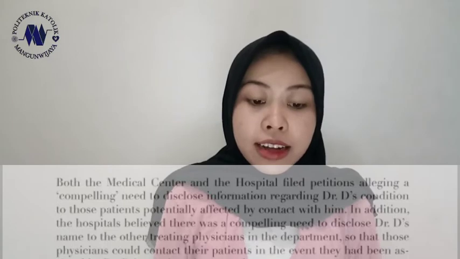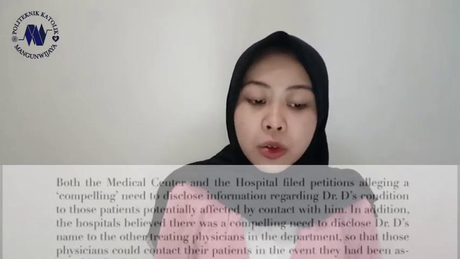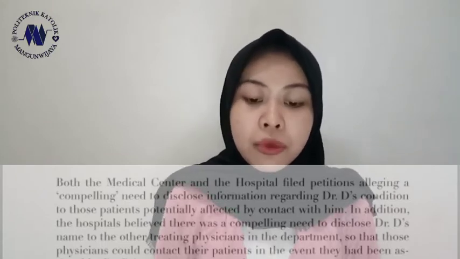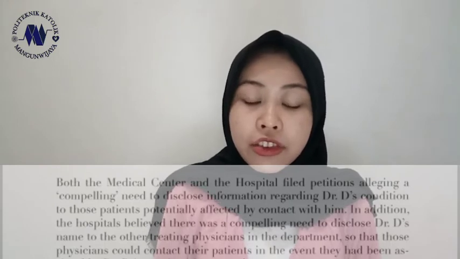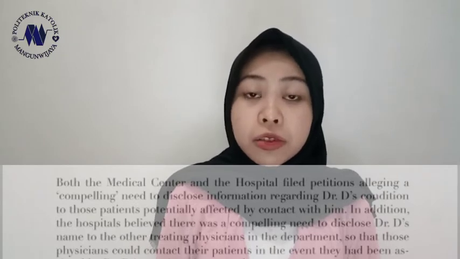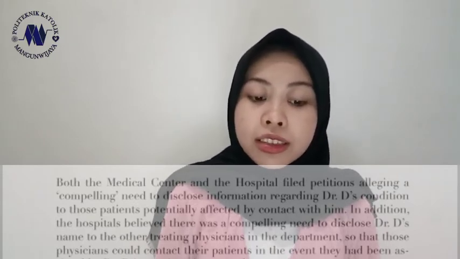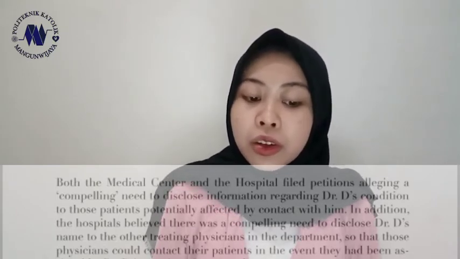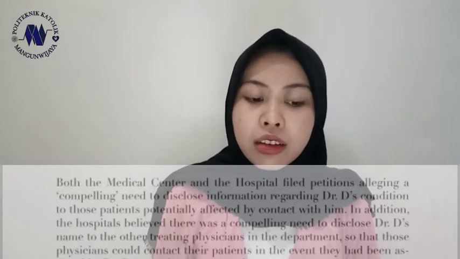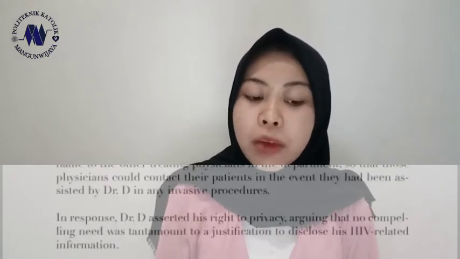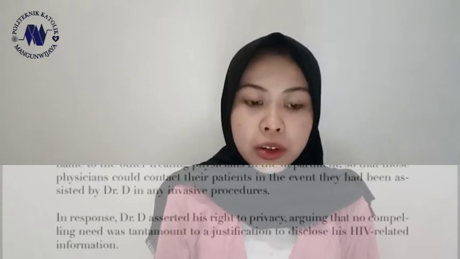Both the medical center and the hospital filed petitions alleging a compelling need to disclose information regarding Dr. D's condition to those patients potentially affected by contact with him. In addition, the hospital believed there was a compelling need to disclose Dr. D's name to the other 13 patients in the department, so that those patients could contact their physician in the event they had been assisted by Dr. D in any invasive procedure.